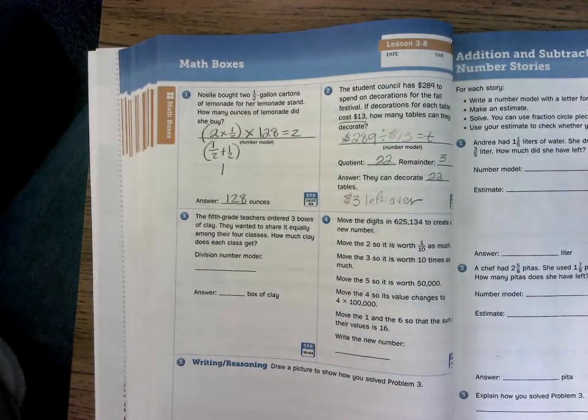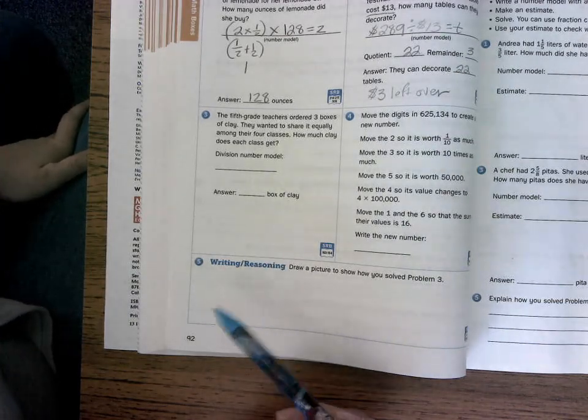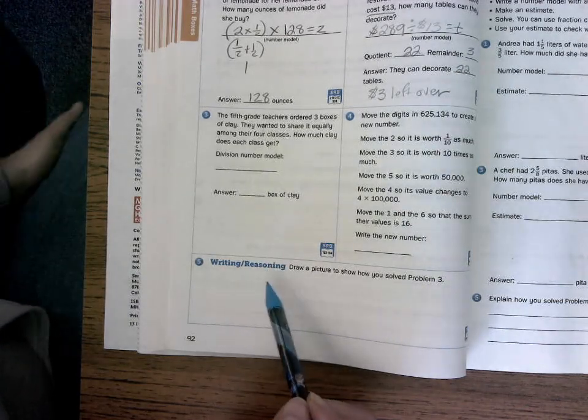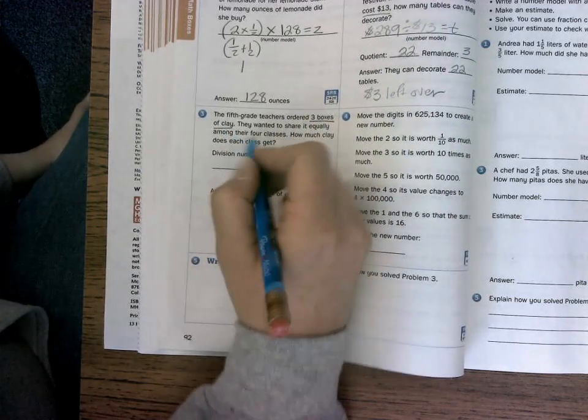Now number 3 and number 5 go together. Number 3 I'm going to solve, and then number 5 I would draw a picture. So I'm going to do both as we go along. The 5th grade teachers ordered 3 boxes of clay. They want to share it equally among their 4 classes. How much clay does each class get?